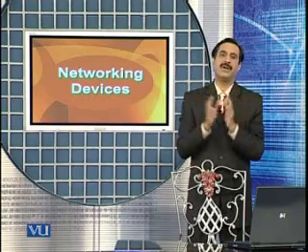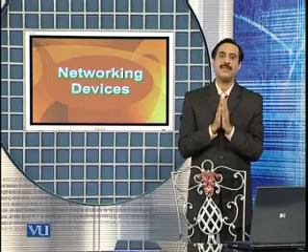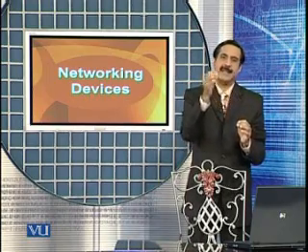So in their table, they have the information of all the network addresses available on the internet. When the data packets arrive at a router, the router would consult its routing table, and from there it would make a decision as to what is the shortest possible path through which these packets can be delivered to the receiving machine.